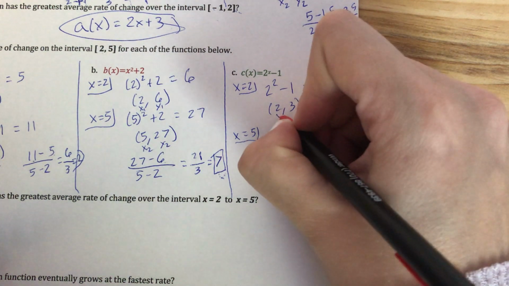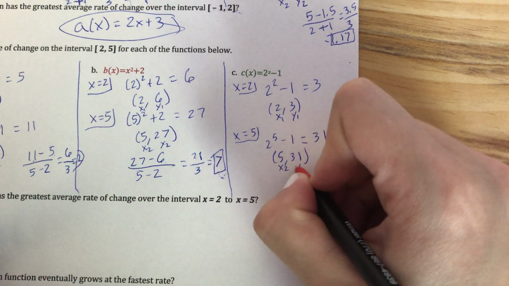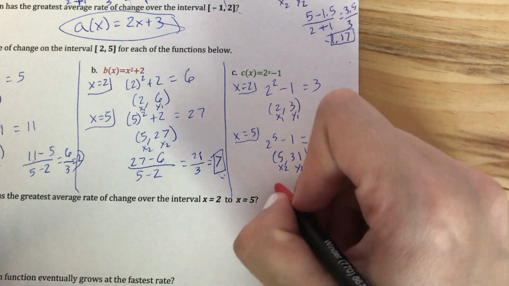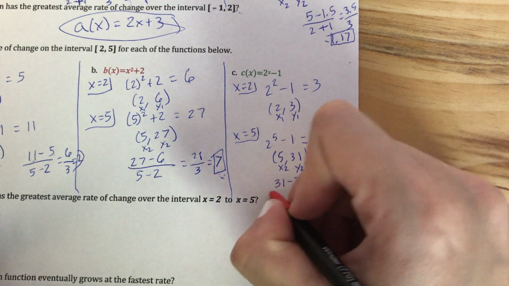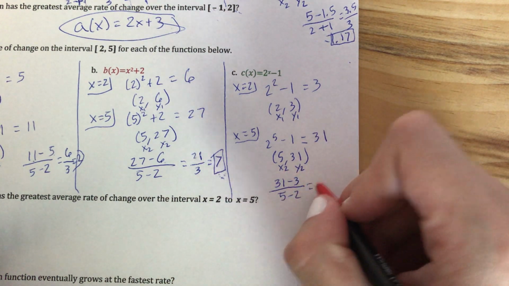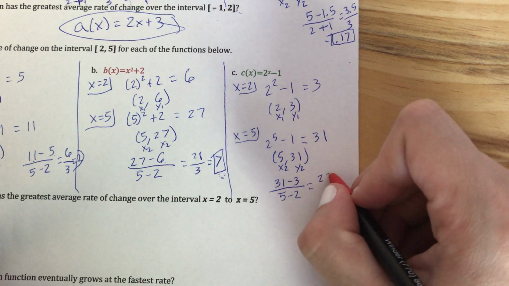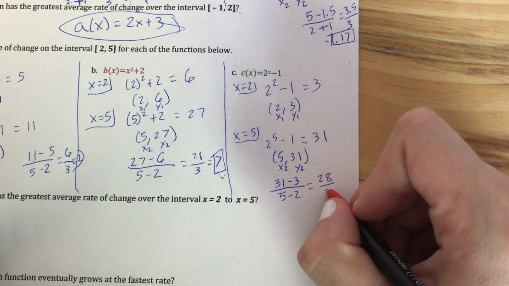Okay, so when I set this up, x sub 1, y sub 1, x sub 2, y sub 2, and then we'll subtract these, 31 minus 3 divided by 5 minus 2. So this is 28 all over 3.